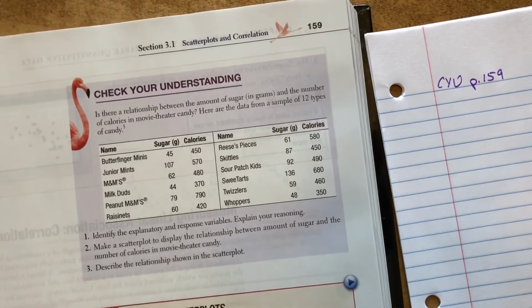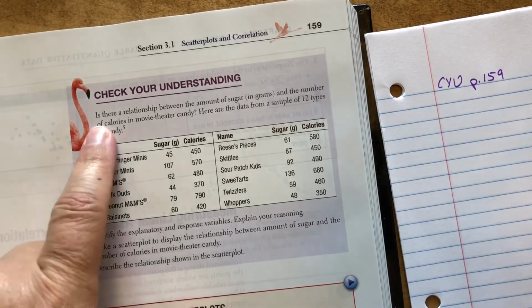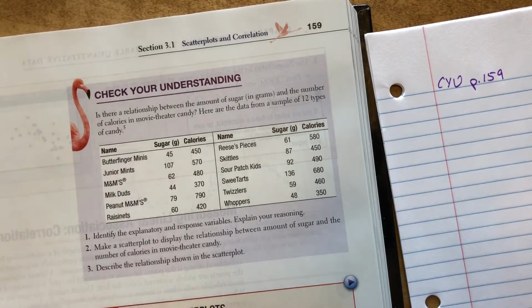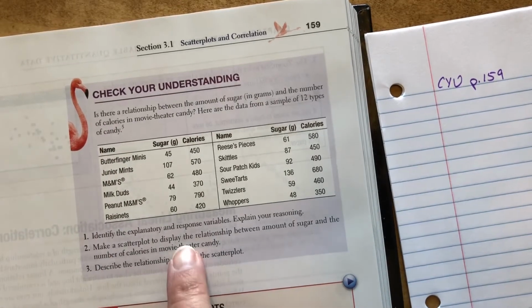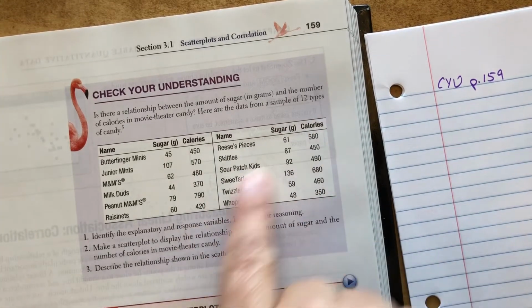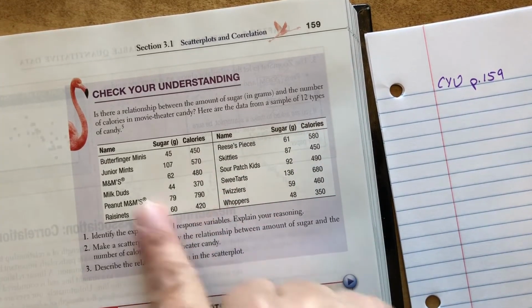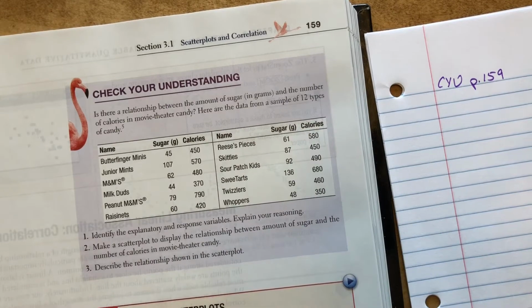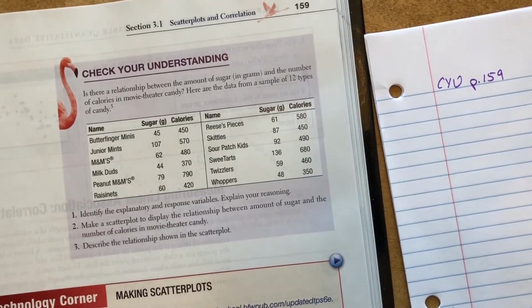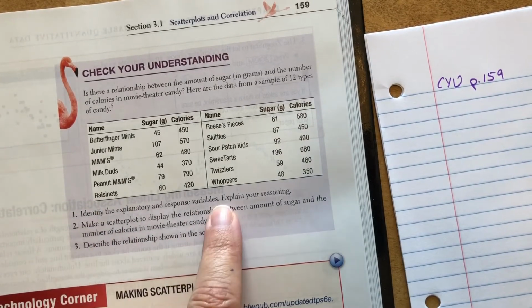Let's go over the check your understanding on page 159. Is there a relationship between the amount of sugar in grams and the number of calories in movie theater candy? Here's the data from a sample of 12 types of candy. Peanut M&M's, the best. Identify the explanatory and response variables.